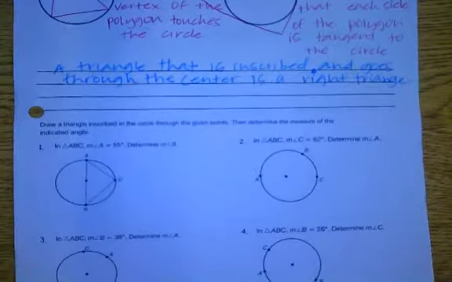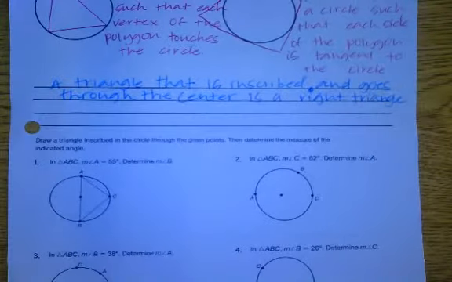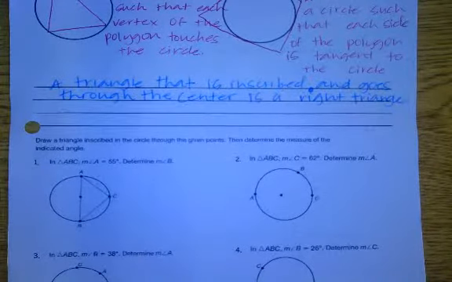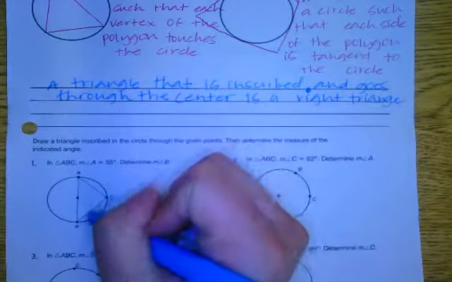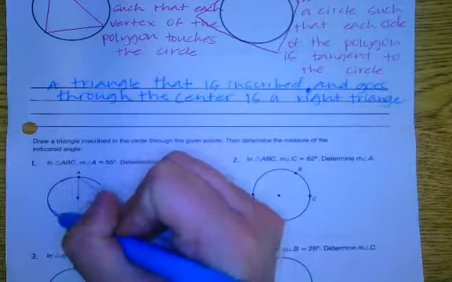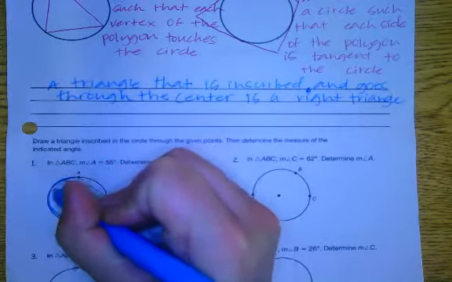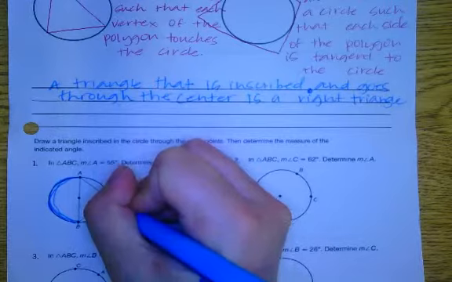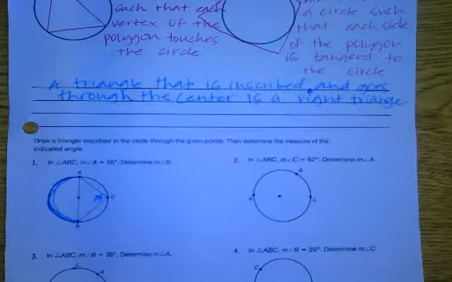And that makes sense because in example 1, which angle would be inscribed? C. And C opens up to what measure of arc? 180, because it opens up to this semicircle, which makes it 1/2 of that, so that makes C 90 degrees.